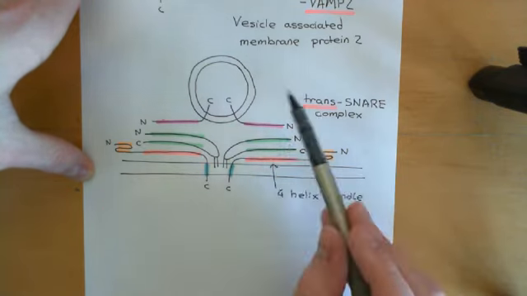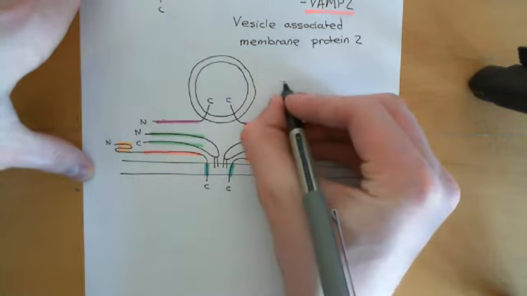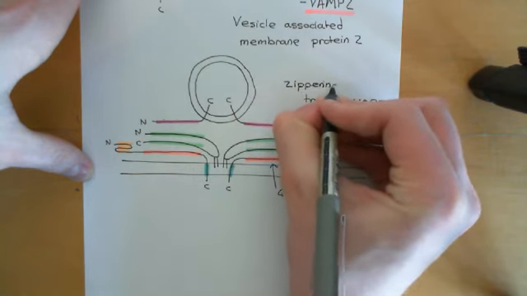So the zippering begins here, and then works its way back, and zippering is the key word that people use to describe this. The SNARE motifs zipper up.